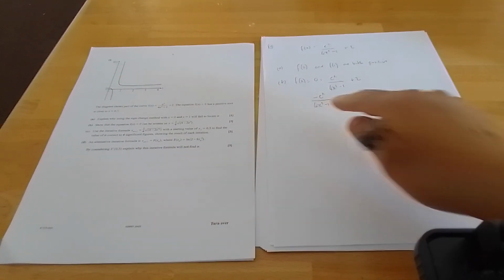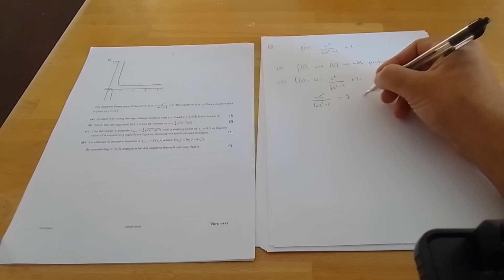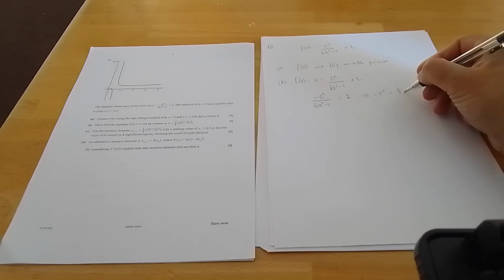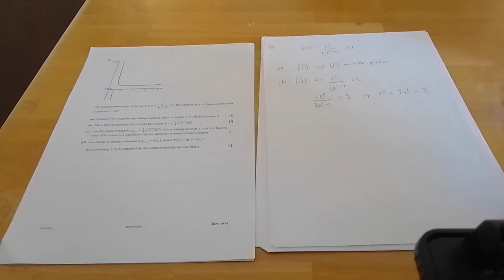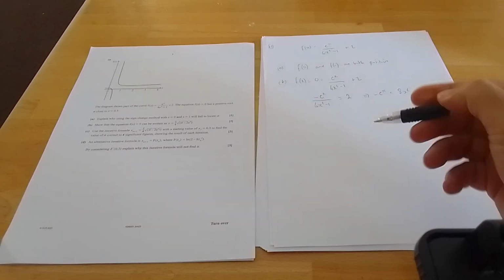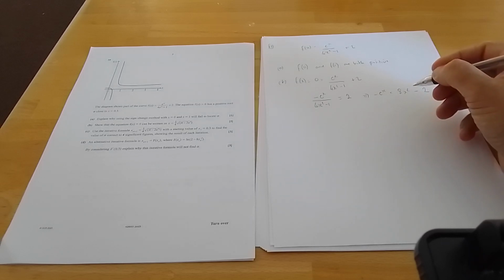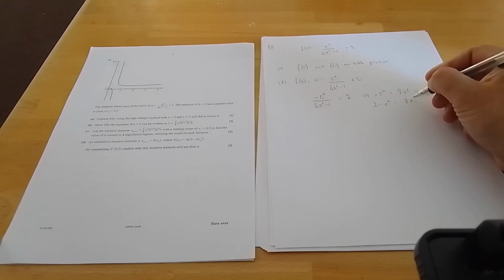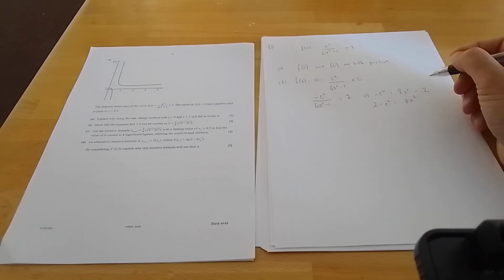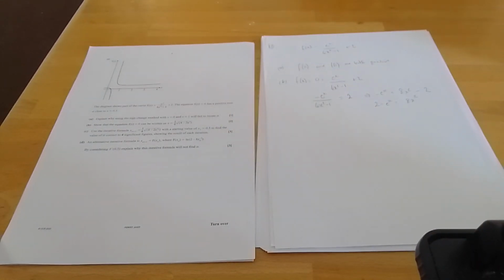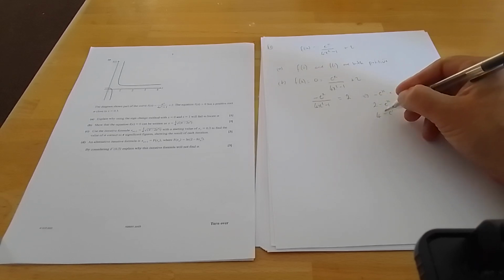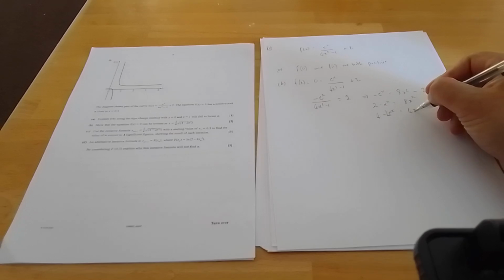Now I'm going to times both sides by the bottom of this, so this will give us minus e^x is equal to 2 times 4x squared, which is 8x squared minus 2. Now I'll bring the 2 to the left hand side, so this gives me 2 minus e^x is equal to 8x squared. The reason I've done this is this will look like the factor that's inside the square root here. Divide both sides by 2: 4 minus 2e^x is equal to 4x squared.